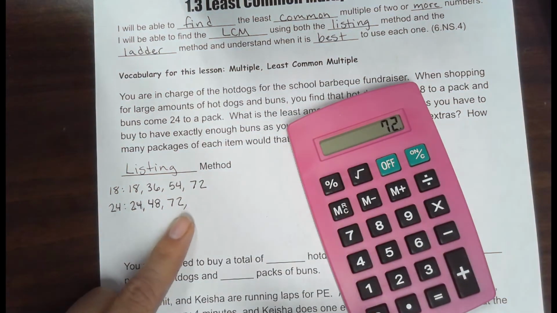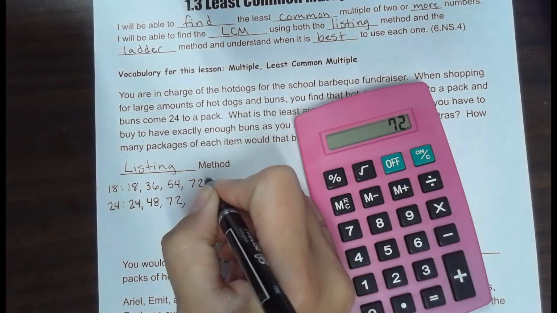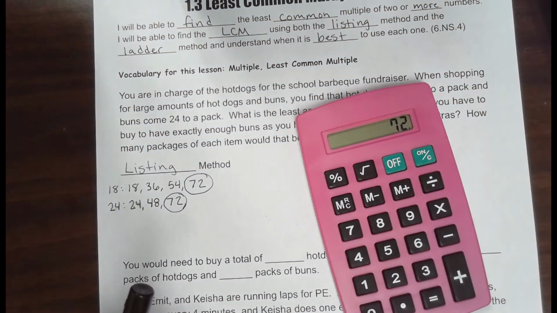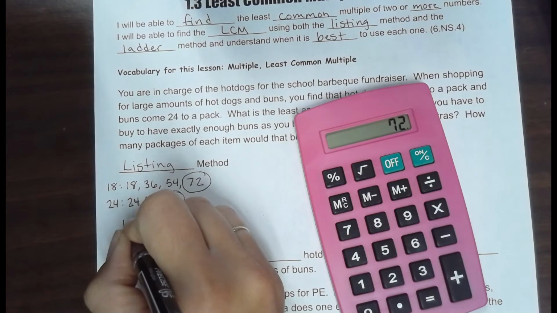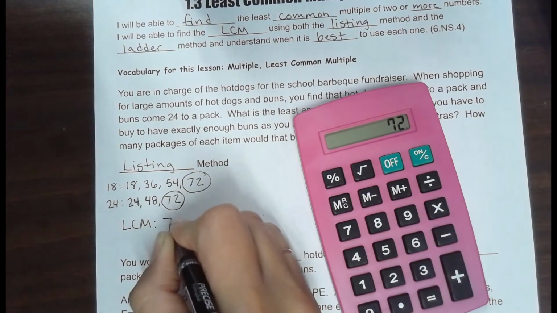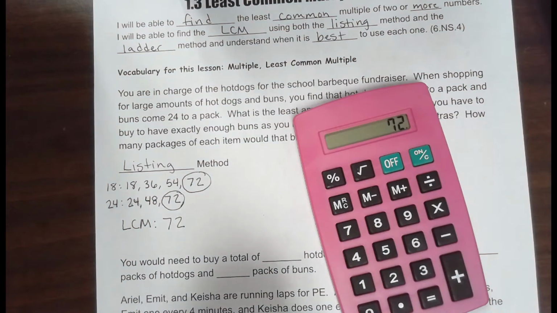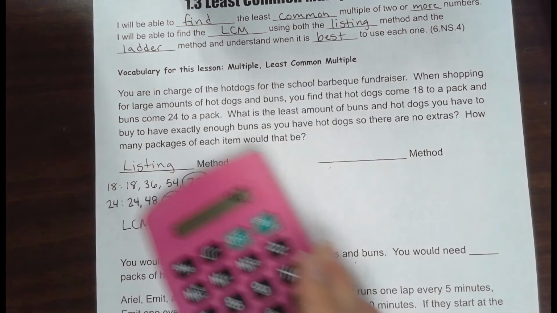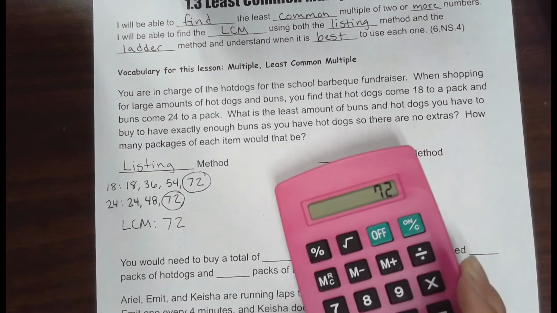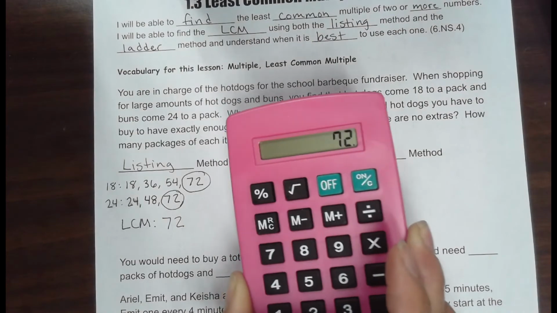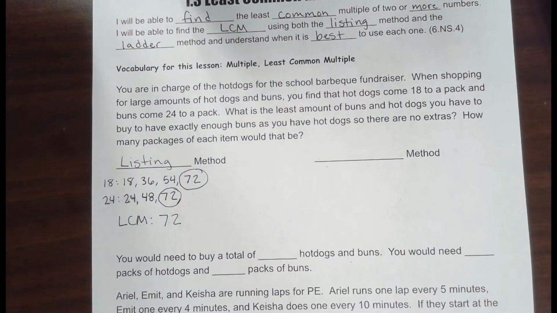Bingo. We got something that matches. We have 72 and 72. So that means that our LCM, or the smallest multiple they share in common, is 72. Okay, I let you use the calculator just because these are rather large numbers and I didn't have enough space for you to keep multiplying stuff out. However, when you do have to do this kind of stuff by hand, realize that's what you need to do.